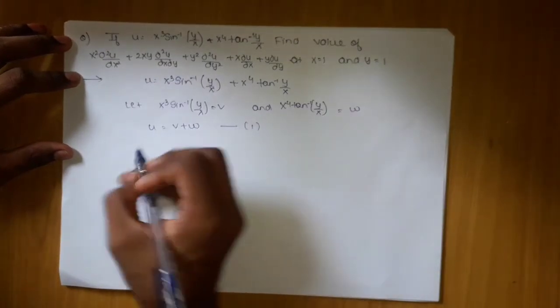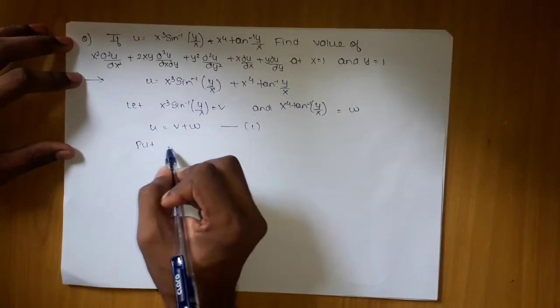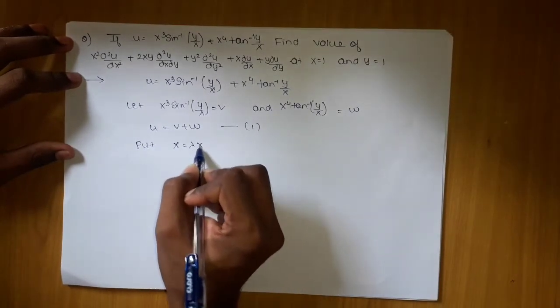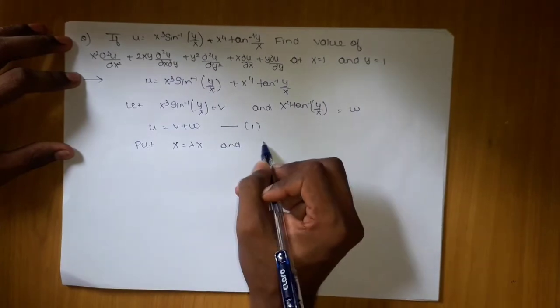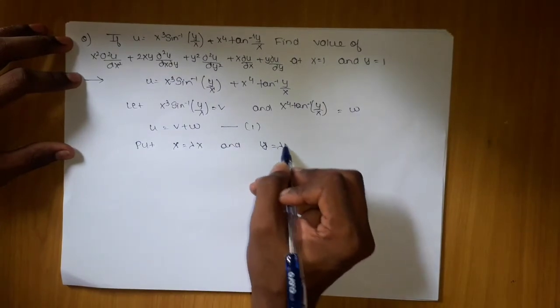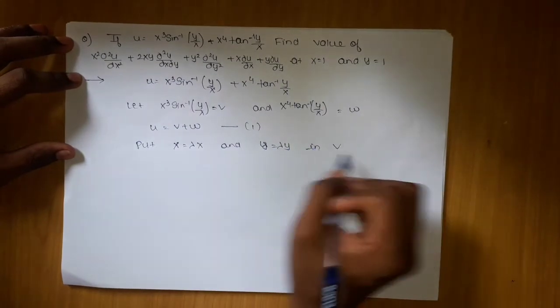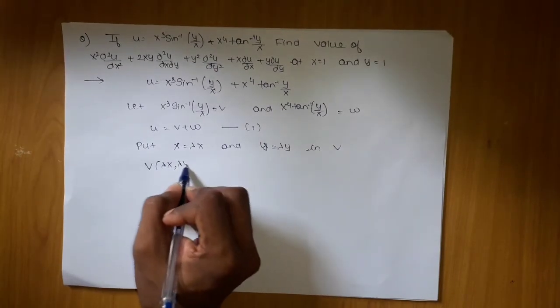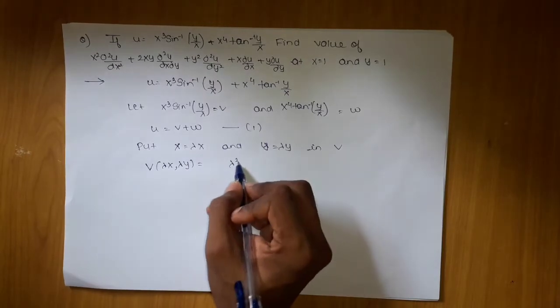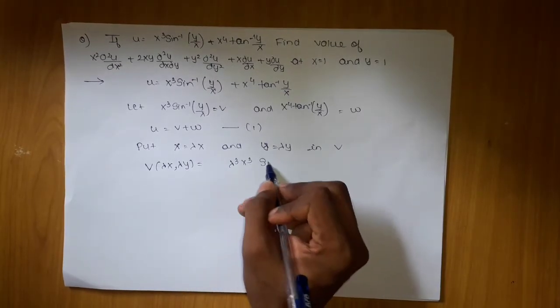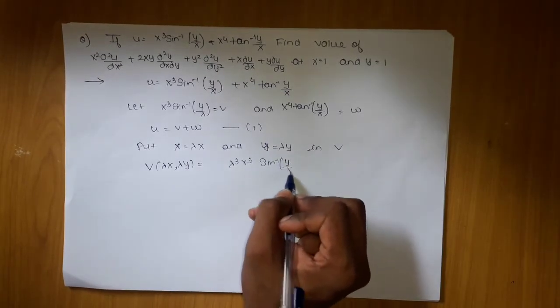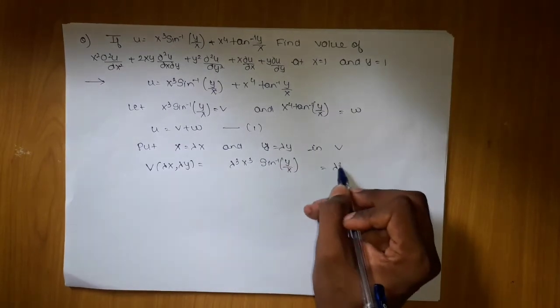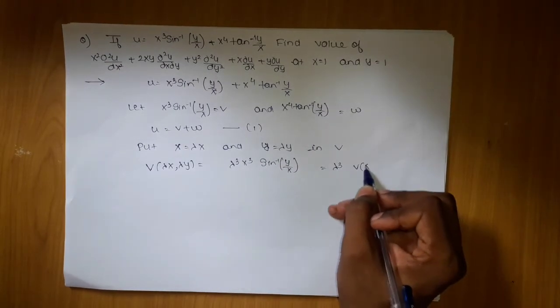Now what we are going to do is put x equals lambda x and y equals lambda y in v. What we are going to get is v of lambda x comma lambda y, which is nothing but lambda cube x cube sine inverse y by x. So we are getting nothing but lambda cube v of x comma y.